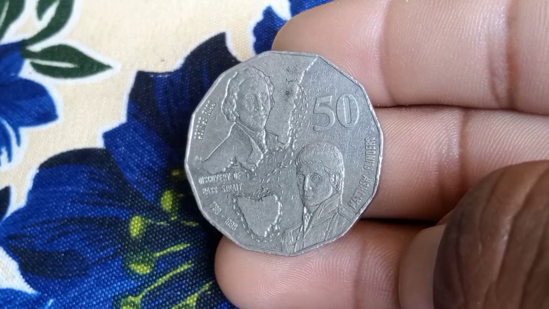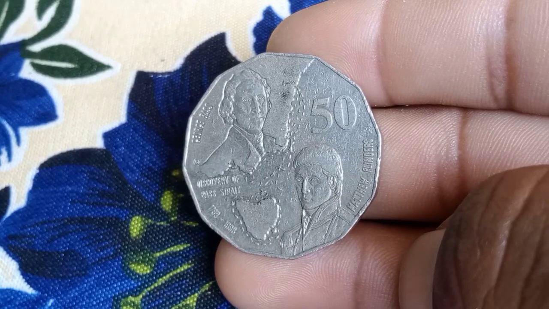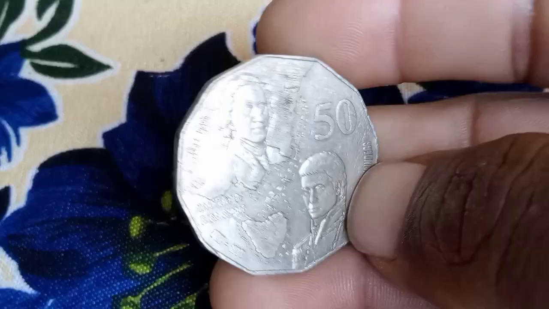Whether you're a seasoned collector or just starting your numismatic journey, this coin is an excellent addition to any collection.